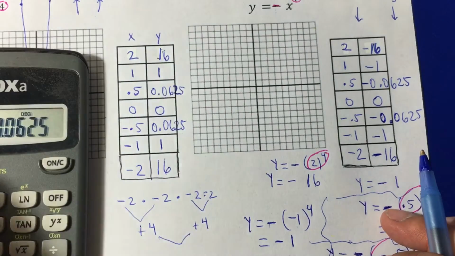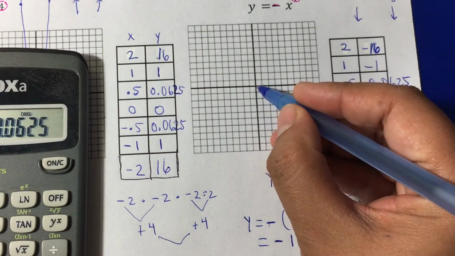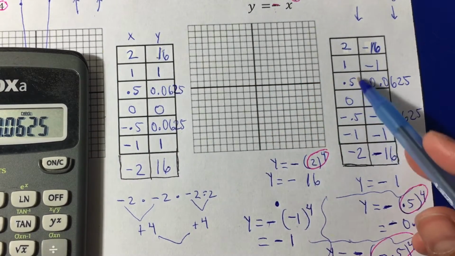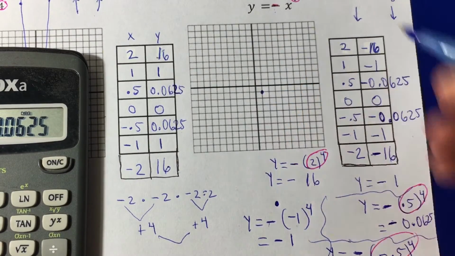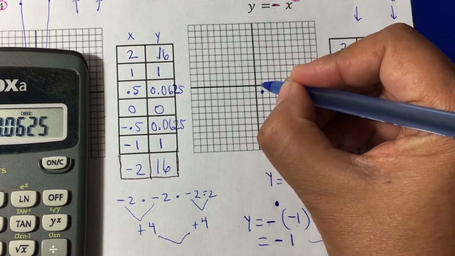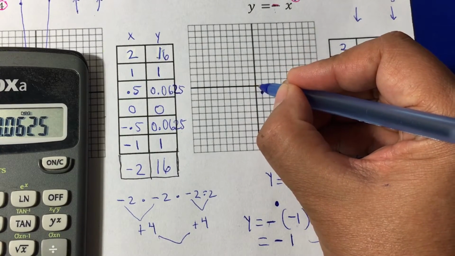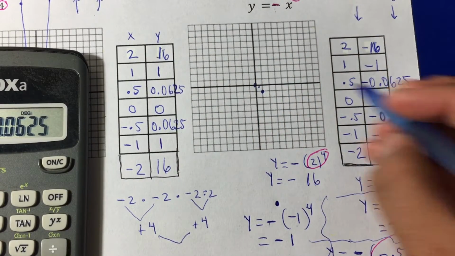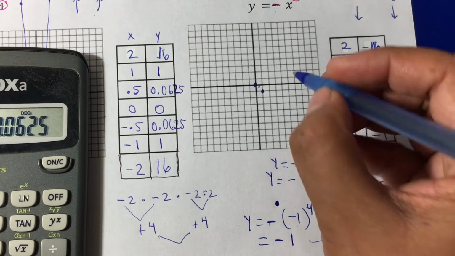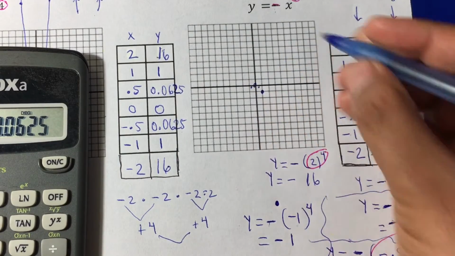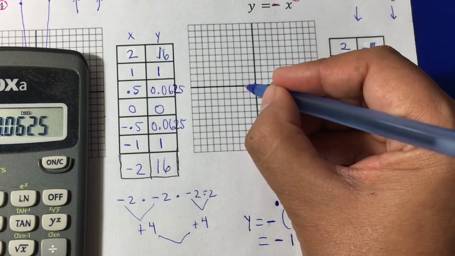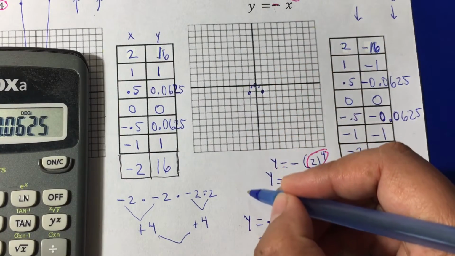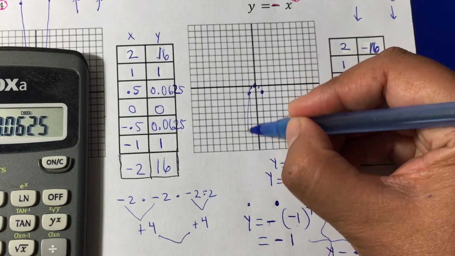So we're ready to graph. 2, negative 16 is somewhere around here. 1, negative 1 is right there. 0.5, negative 0.06, so around there, very close. 0, 0. Negative 0.5, negative 0.0625, so around there. And negative 1, negative 1, and negative 2, negative 16. So again, look at my graph.